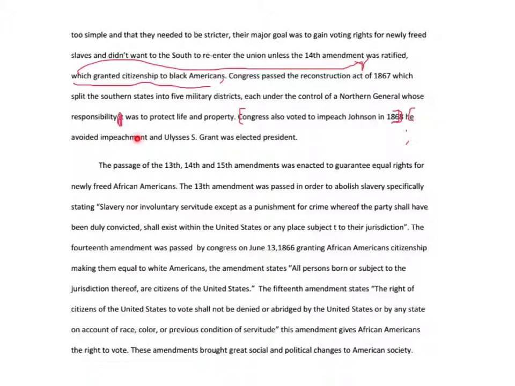So let's use the word but here, because there's a contrast between these two groups of words. But he avoided impeachment. Again, let's also put a comma here because these are different facts. But he avoided impeachment, and Ulysses S.